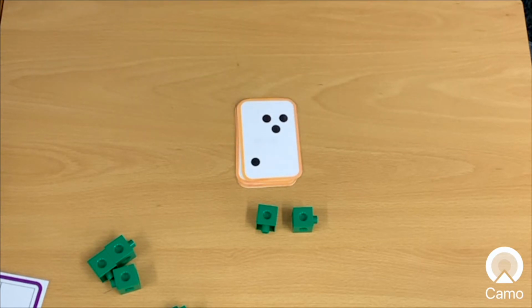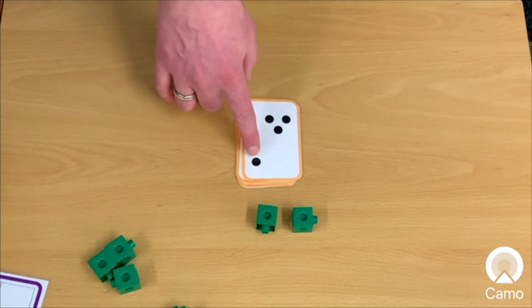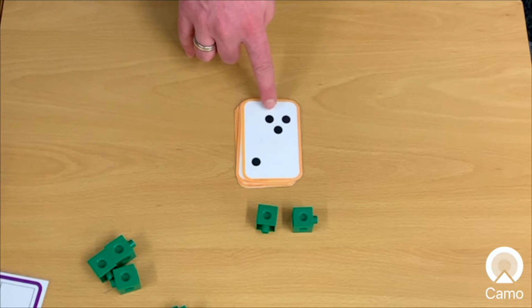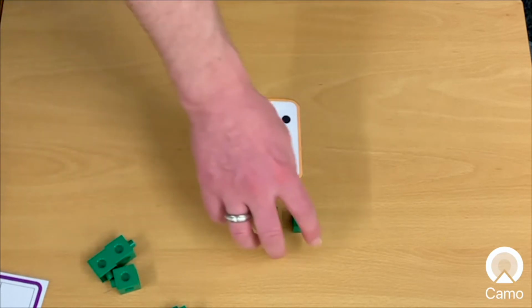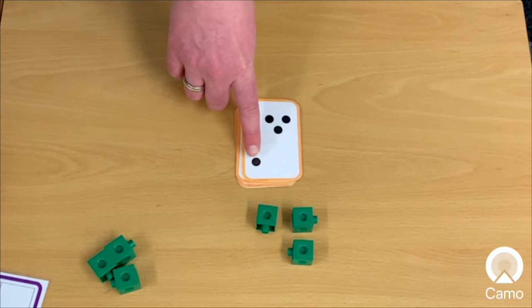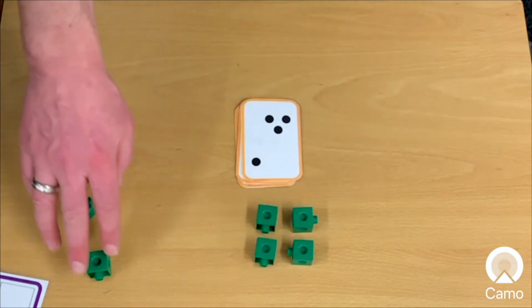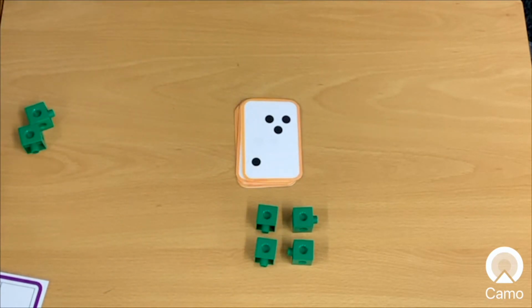Represent that. What did you do? 4. Well, this one was quite difficult, wasn't it? Because we've got one group up here and one by itself down here. Now, what's in this group up here, everybody? 3. That's right. There's my 3. And down here we have another one. So it's 3 and another one. Did you get 4 as well? Well done. That one's quite easy to see, I think, the 3 and the 1.